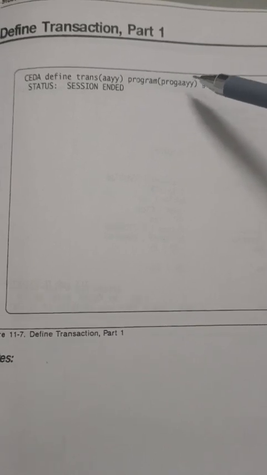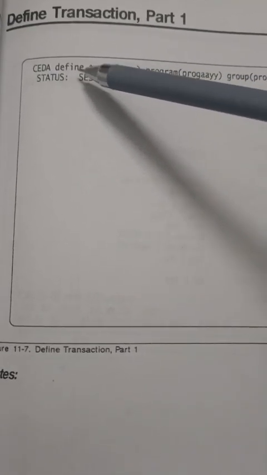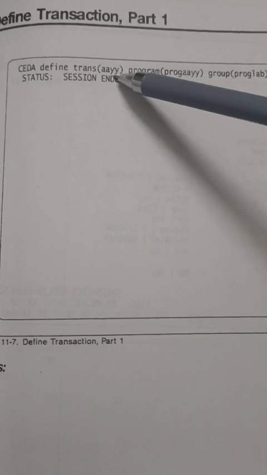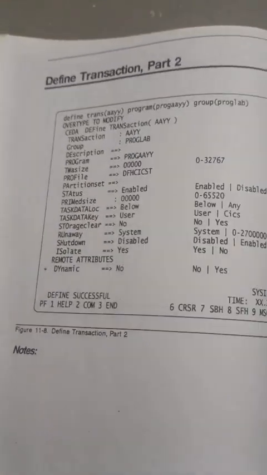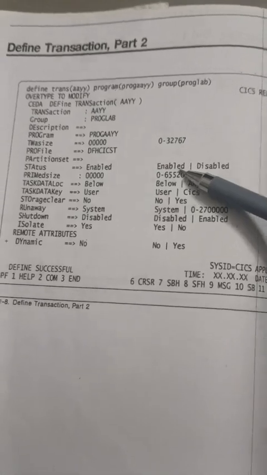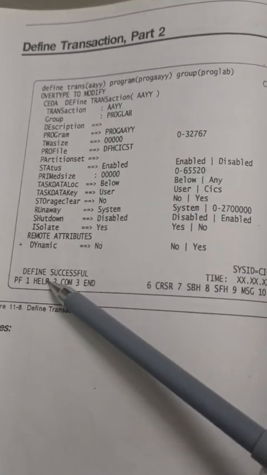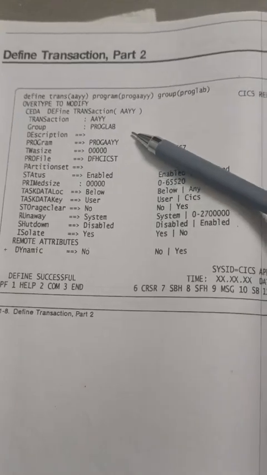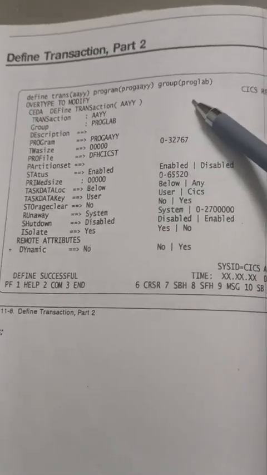This is how to define a transaction: CEDA DEFINE TRANSACTION with a 4-character transaction name, program name and group name. Once you define the transaction, it will display successfully defined for this transaction and the particular program and group name.